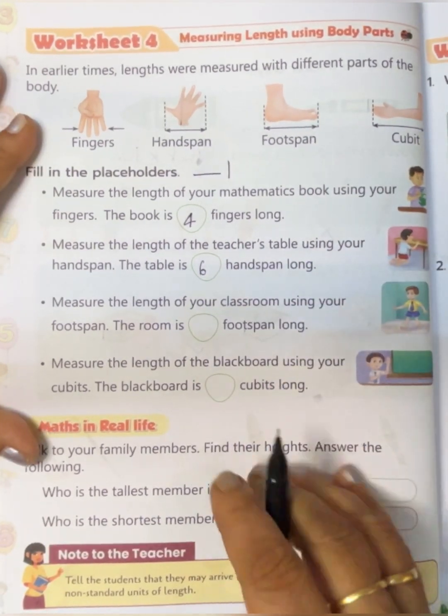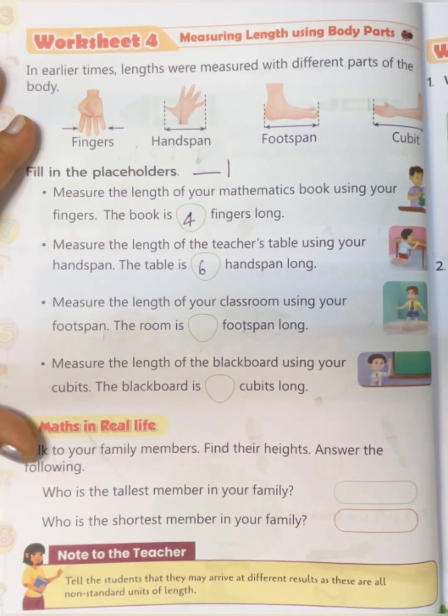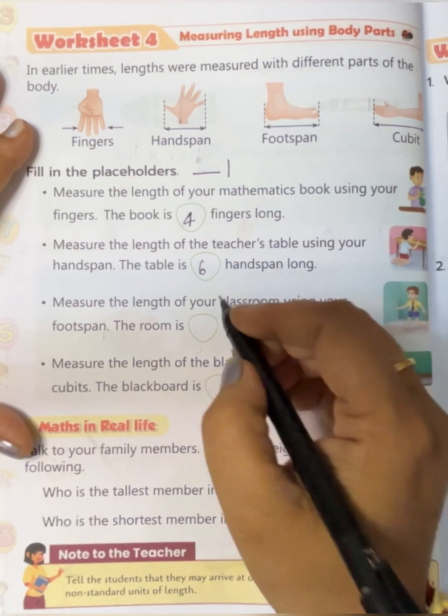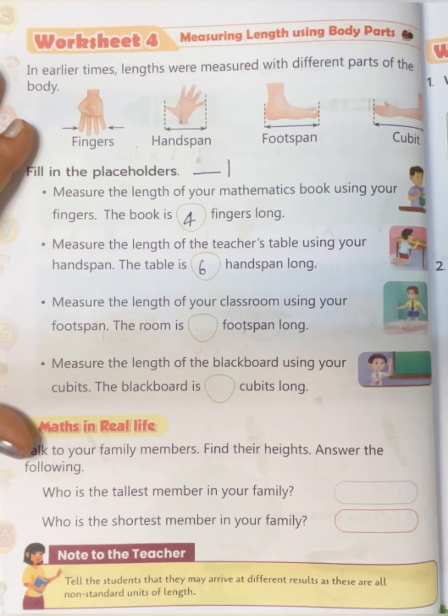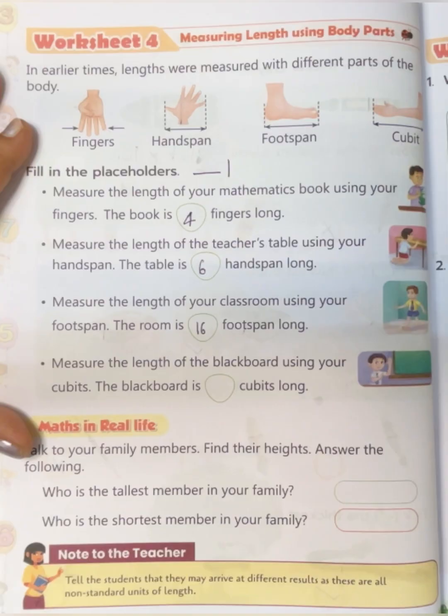Now, measure the length of your classroom using your foot span. When you start from your seat or from your bench up to the door, or maybe the entire classroom, how many foot spans it might come. It depends on the classroom. Now, for me, probably 16 foot spans.